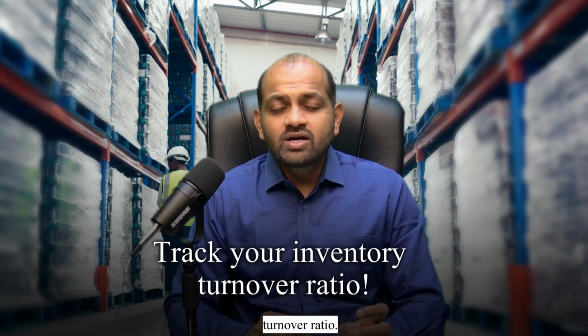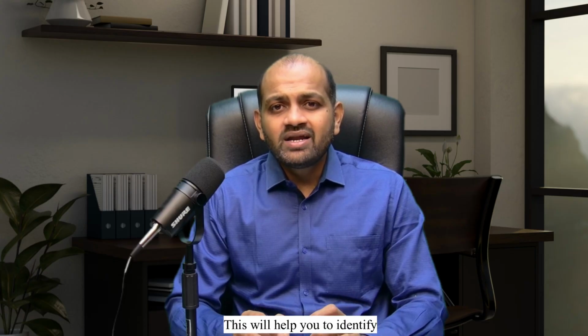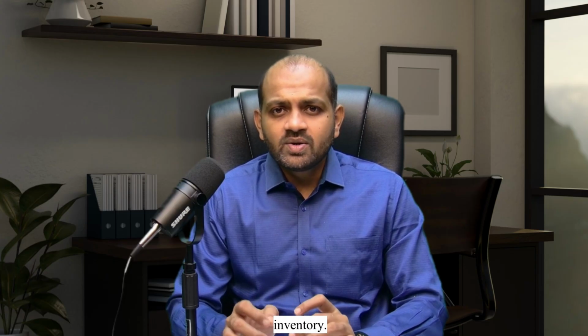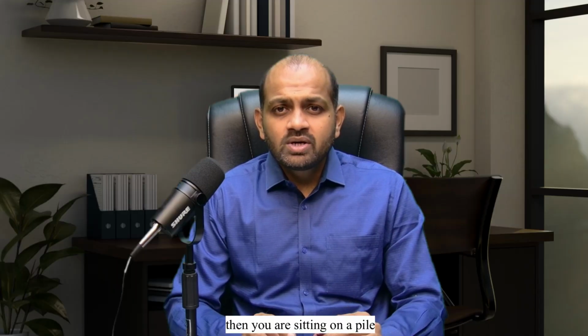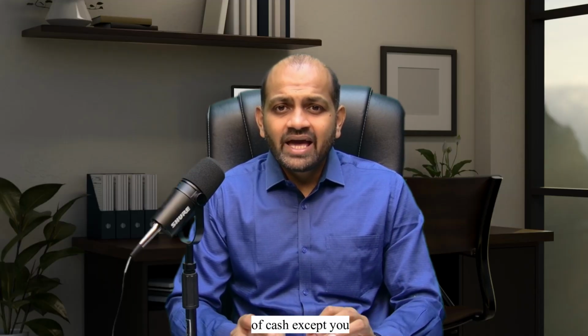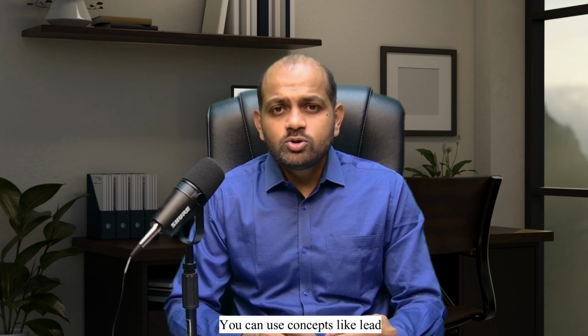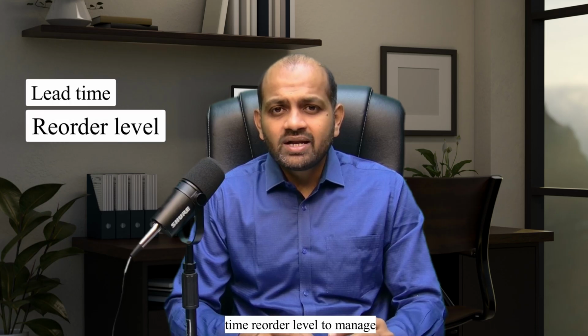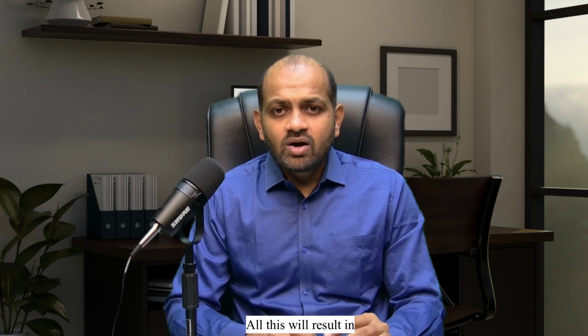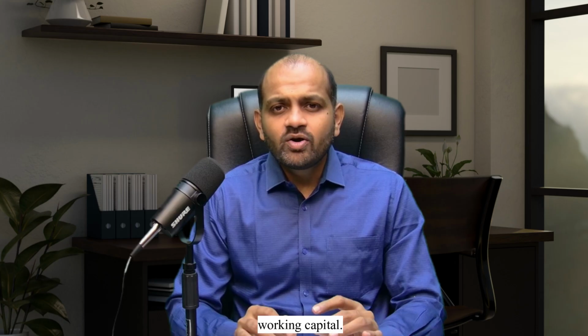Track your inventory turnover ratio. This will help you to identify when to refill a particular inventory. If your inventory turnover is low, then you are sitting on a pile of cash except you cannot spend it. You can use concepts like lead time and reorder level to manage your inventory smartly. All this will result in efficient use of your working capital.